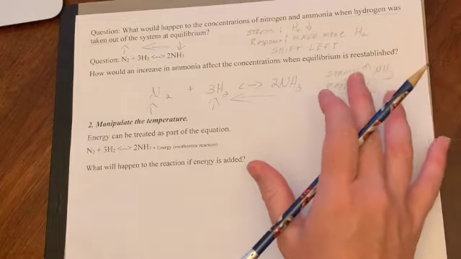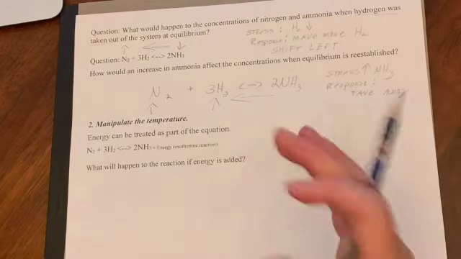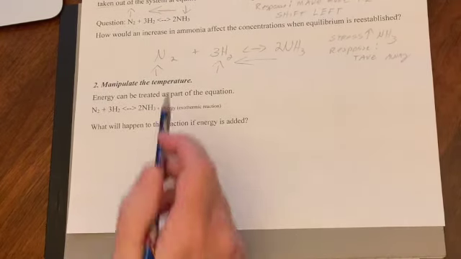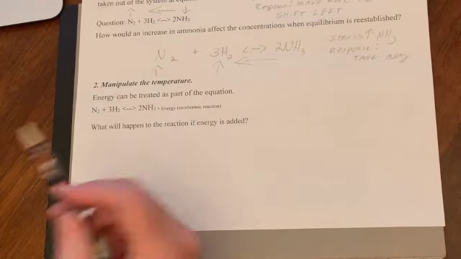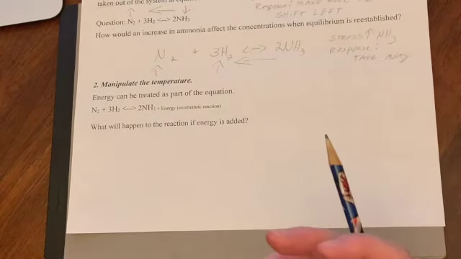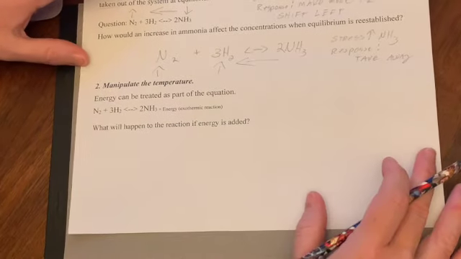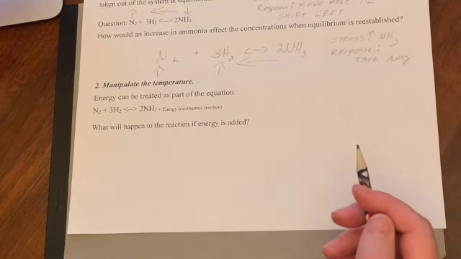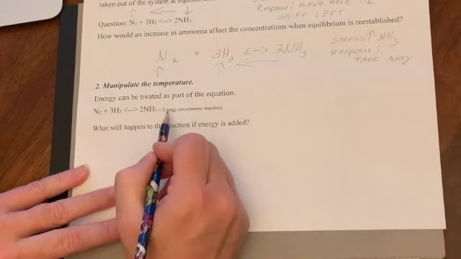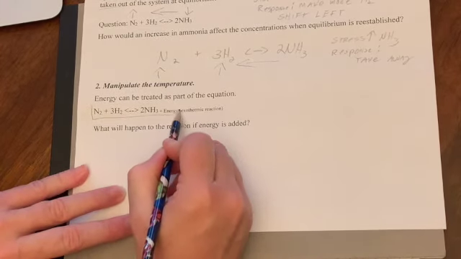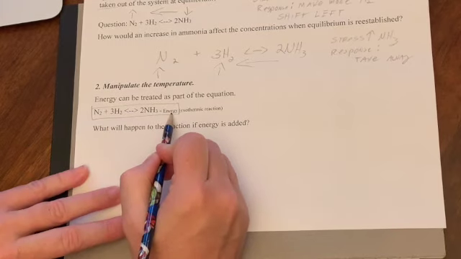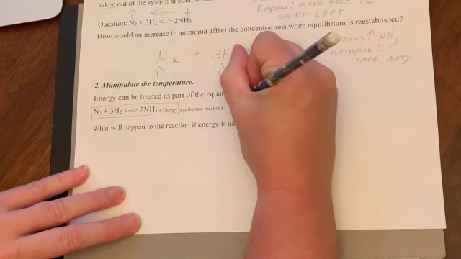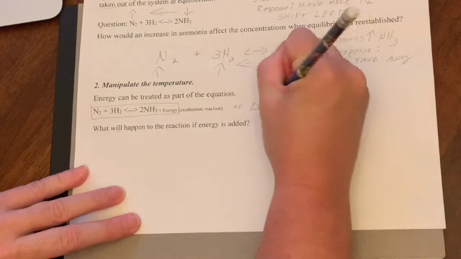Now, all of these stresses we've been talking about have simply been changing the concentrations, increasing the amounts of either your reactants or your products. Another stress we can do is we can change the temperature. And by changing the temperature, we're manipulating the energy involved in the reaction. So for this, I have to tell you whether a reaction is endothermic or exothermic, and I can do that in a couple of ways. I can write it like this. So here is my Haber process again, and I can write energy here as a product. I could also tell you that it is an exothermic reaction, or I could say that the delta H is negative.